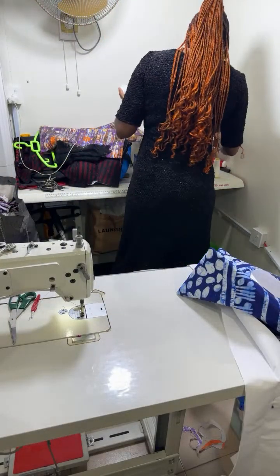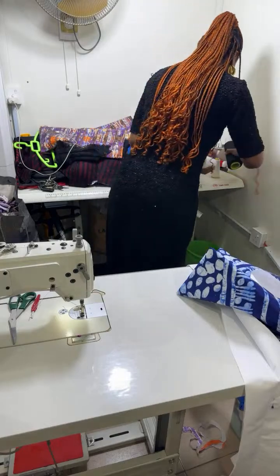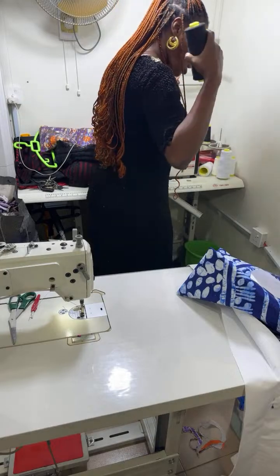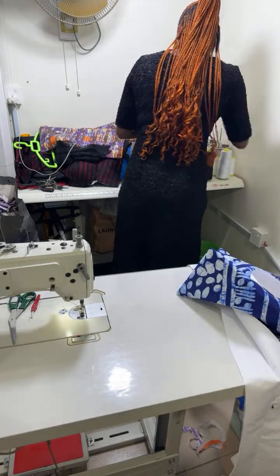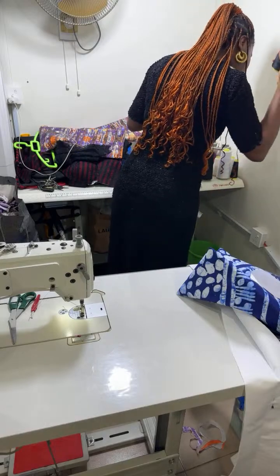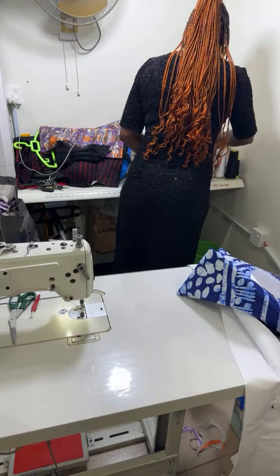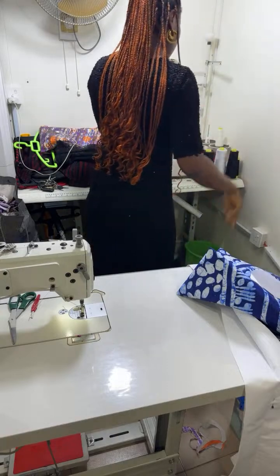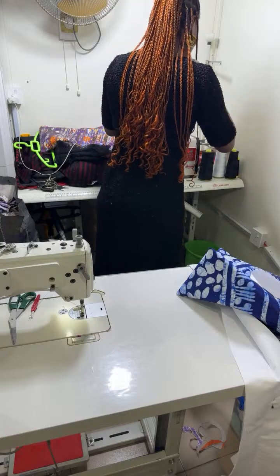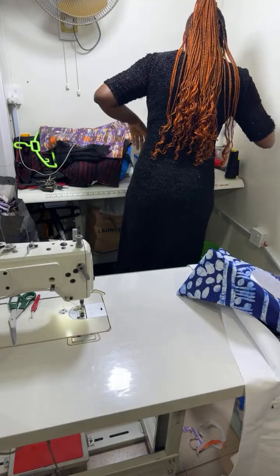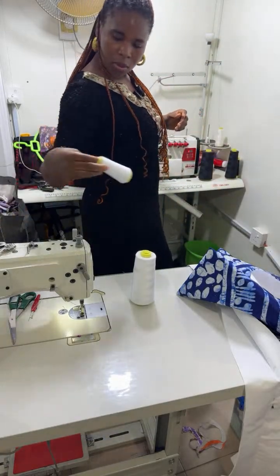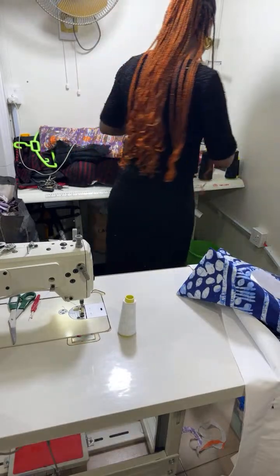Okay, you know how we do. As I'm sewing, we are weaving. So I want to just quickly change the weaving thread to white. We'll use this one to sew.